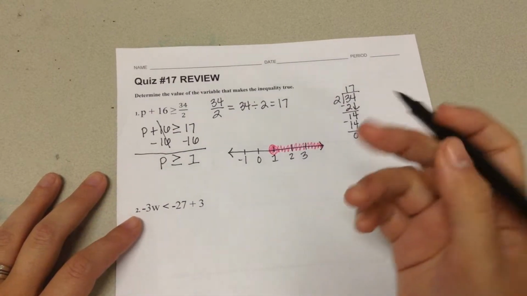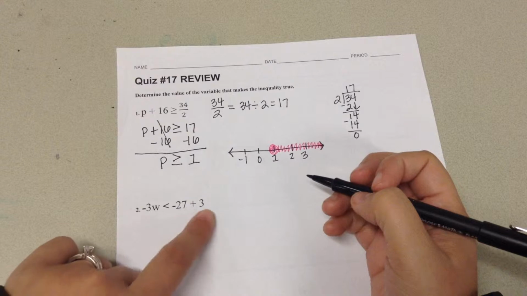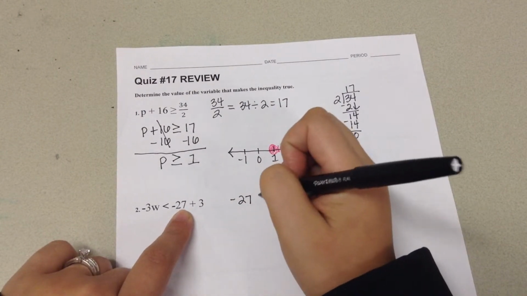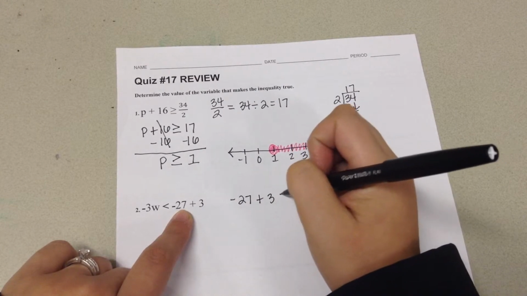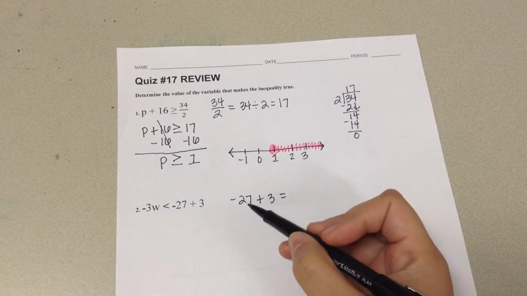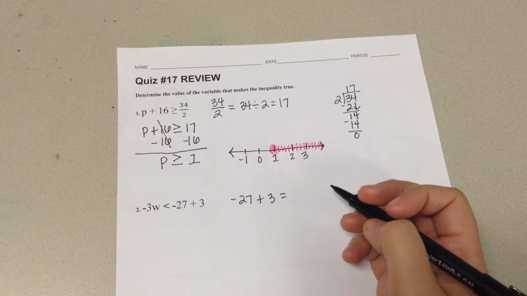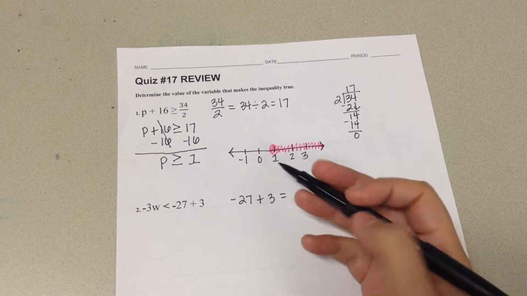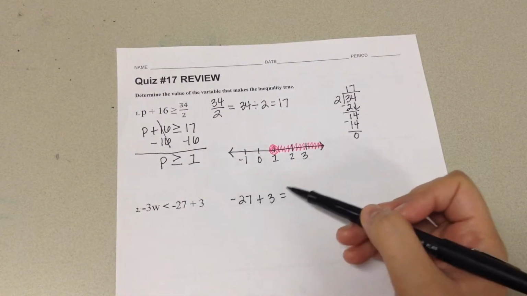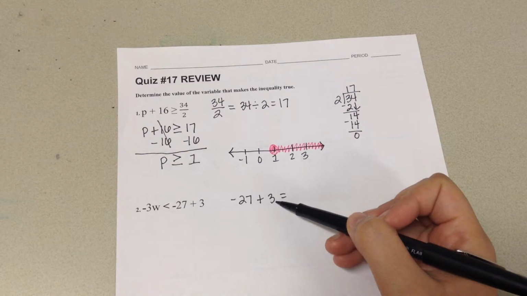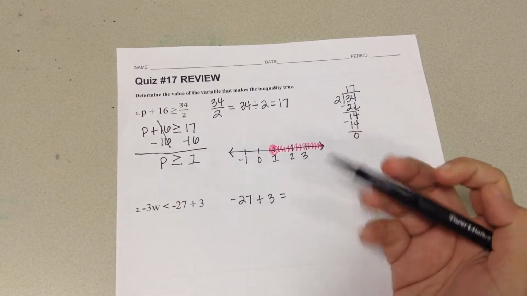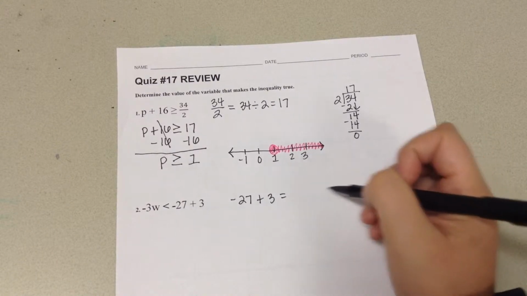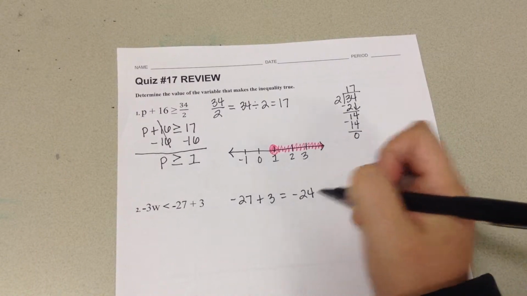Alright, number 2. First, I'm going to do this part right here. So negative 27 plus 3 has to equal. When I have negatives and positives, we have to talk about 0 pairs. So if I have 27 negatives and 3 positives, I can make 3 0 pairs. So I'm going to have negative 24 left over.